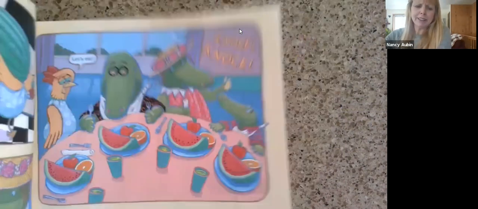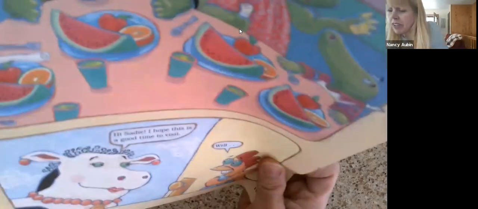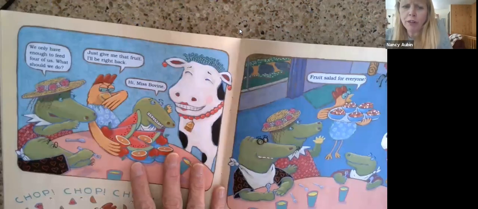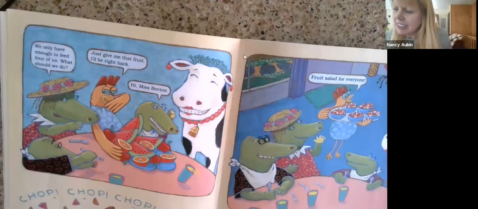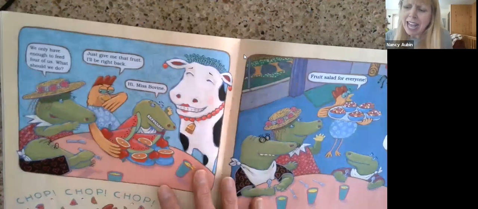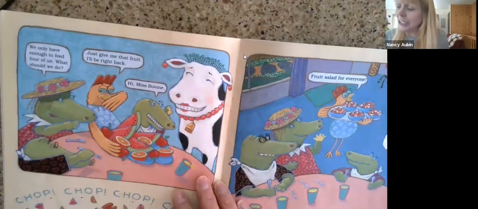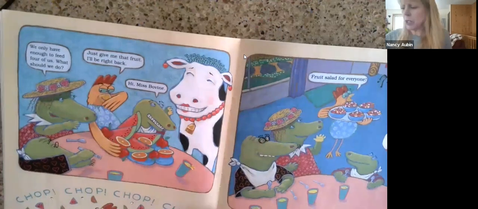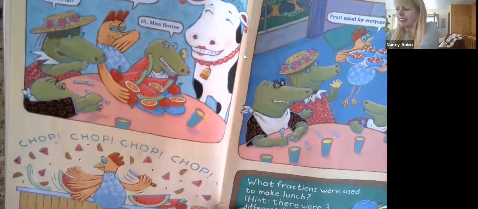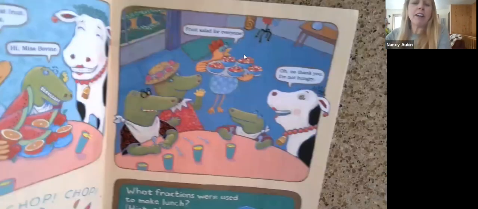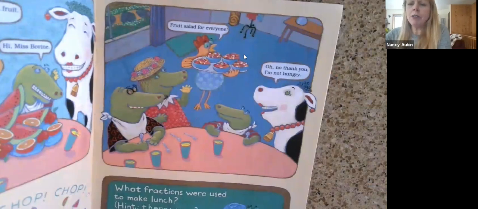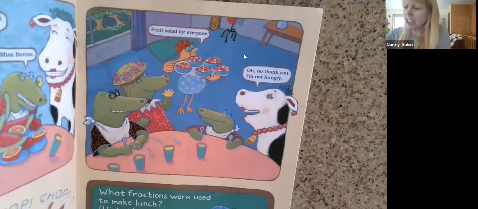Well, let's see if you can see. Miss Cow is here. We only have enough to feed 4 of us. What should we do? Just give me that fruit. I'll be right back. Hi, Miss Bovine. Chop, chop, chop, chop, chop, chop. Fruit salad for everyone. Oh, no, thank you. I'm not hungry.